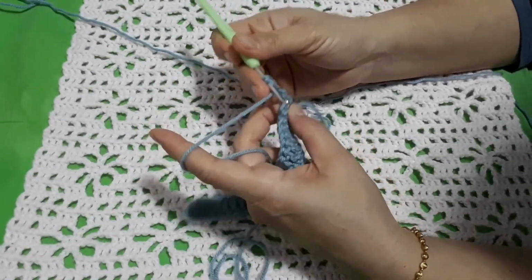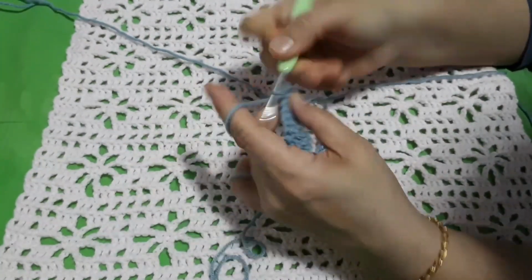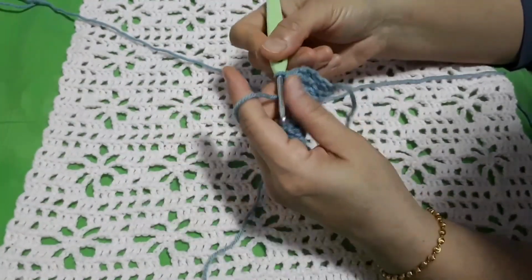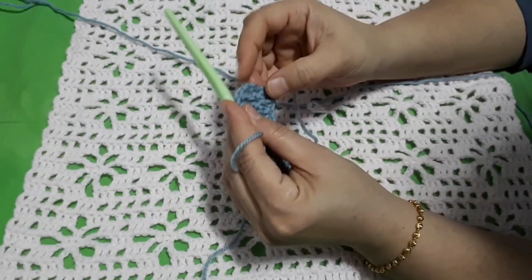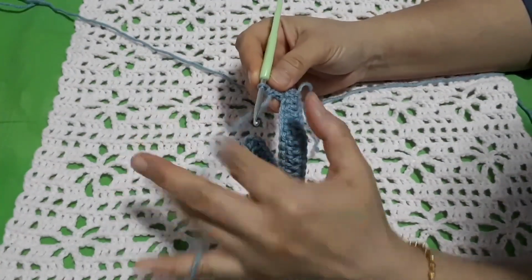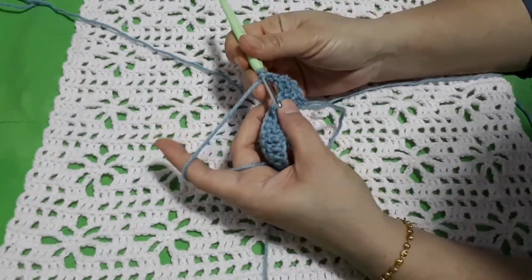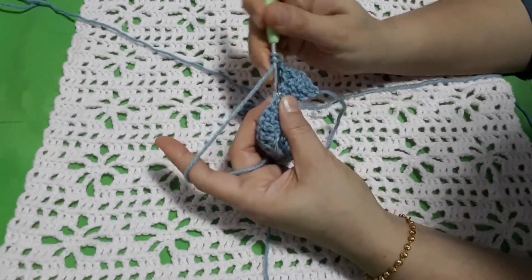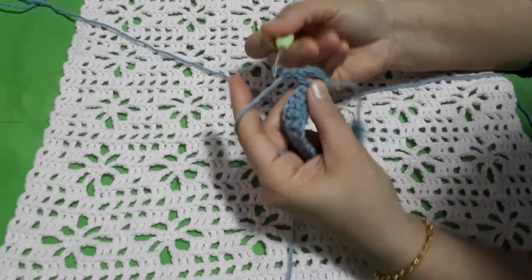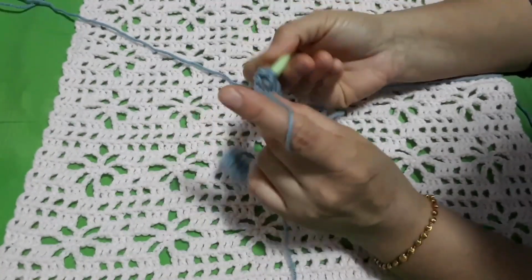So 2 chain, turn the work, and in the next stitch you double crochet, and in the next stitch 1 double crochet again. So we have 3 stitches here. This chain 2 will count as 1 double crochet, and we made 2 more, so we have 3 double crochet here. Now what we do is chain 1, skip 1 stitch, and in the next you double crochet. Again chain 1, skip 1 stitch and make 1 double crochet.